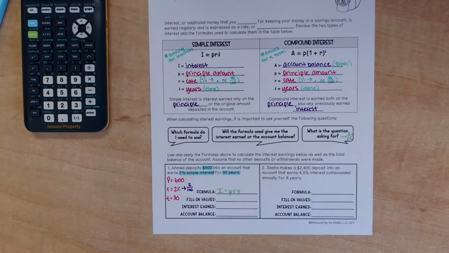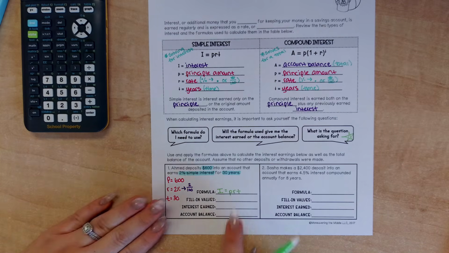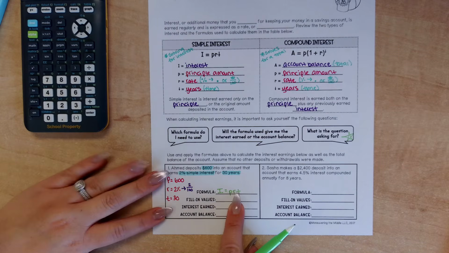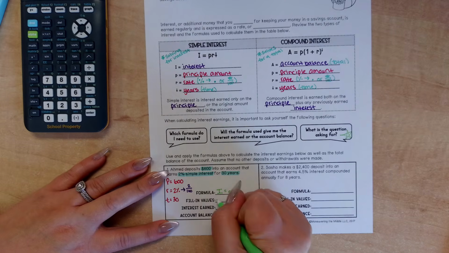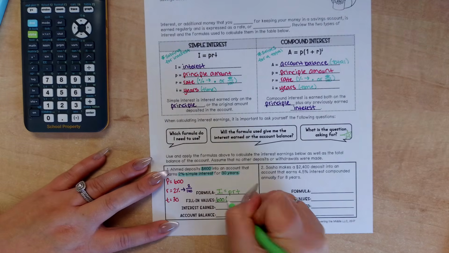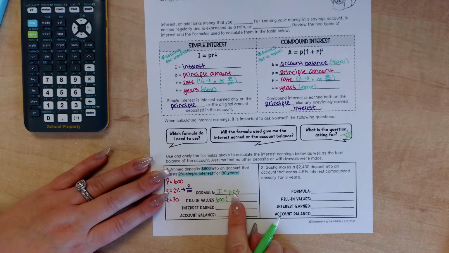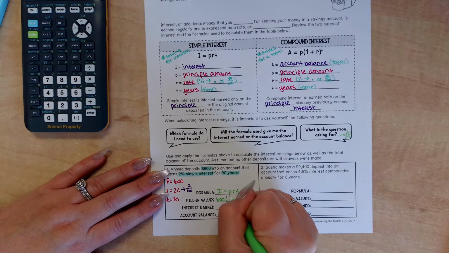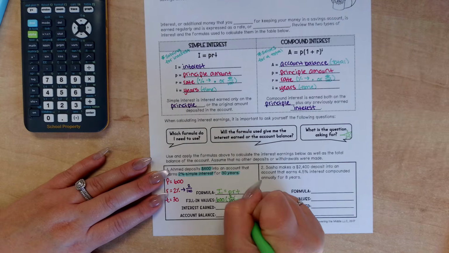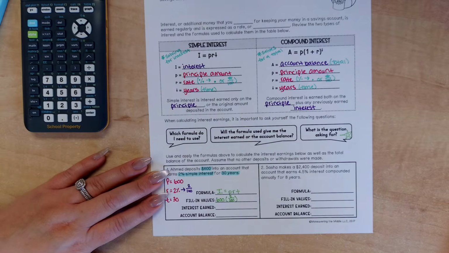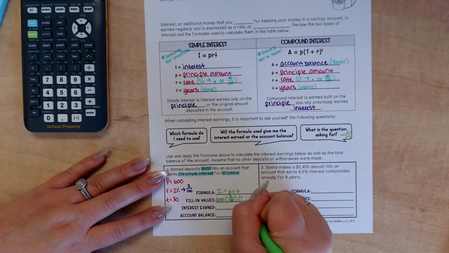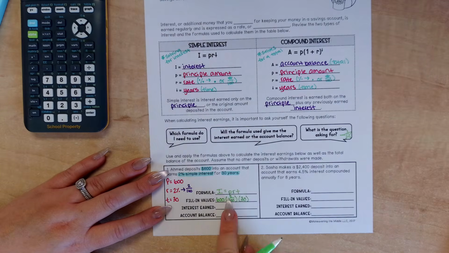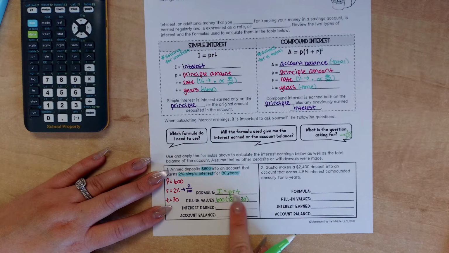Once you have all of your pieces, it makes it easier for you to plug those pieces in. So that's what we're going to do right now, is we're going to replace all of the variables that we need with the information that we have. Our principal was 600 times the rate, which is 2%, but remember, we have to write it as a fraction or a decimal. So I'm going to do 2 over 100, and then the time, which is 30. Notice all three things are being multiplied.